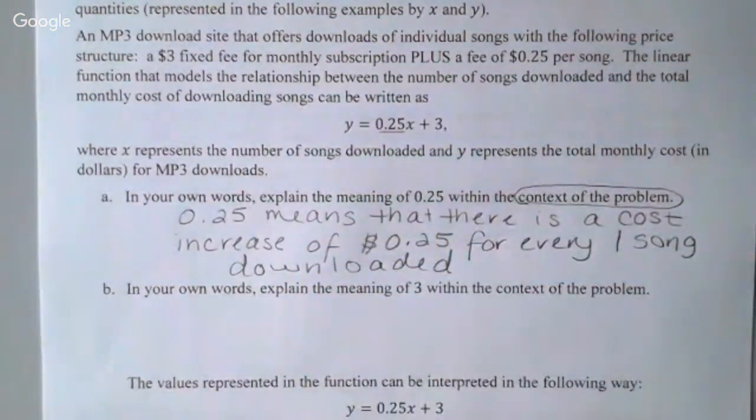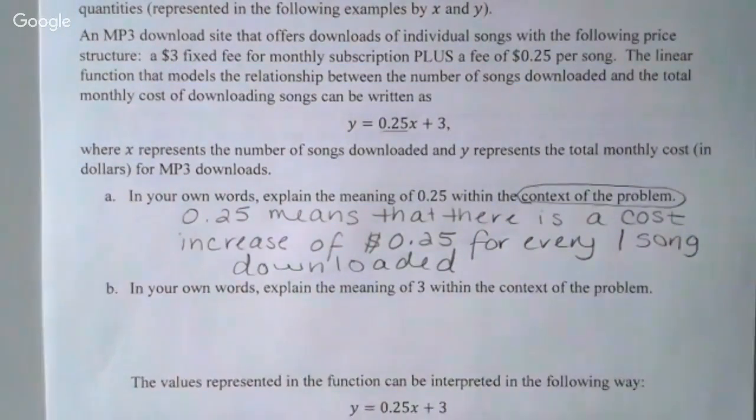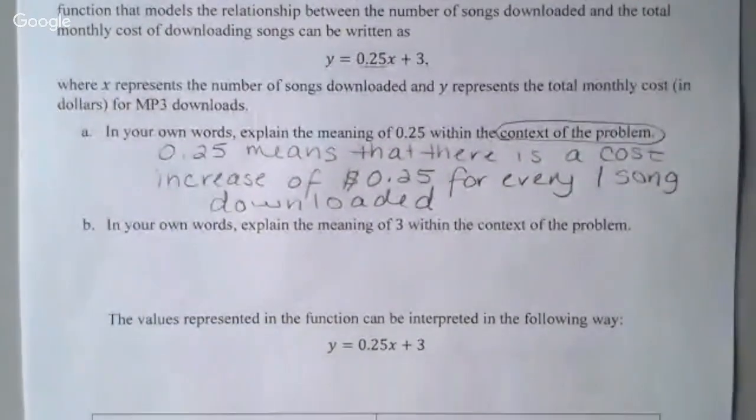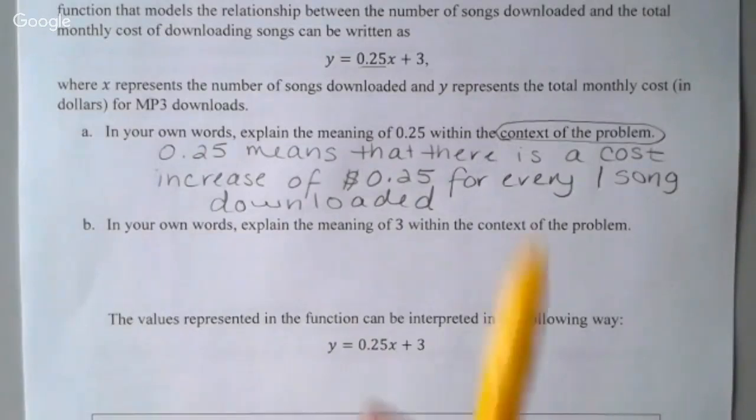So I'm not just going to say 0.25 is the slope. I want to know what that slope means in context of the problem. So again, 0.25 means that there's a constant cost increase, sorry, of 0.25 or 25 cents for every one song we download. Now, in your own words, explain the meaning of 3 within the context of the problem.